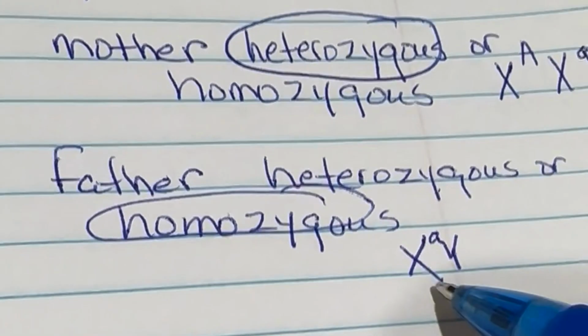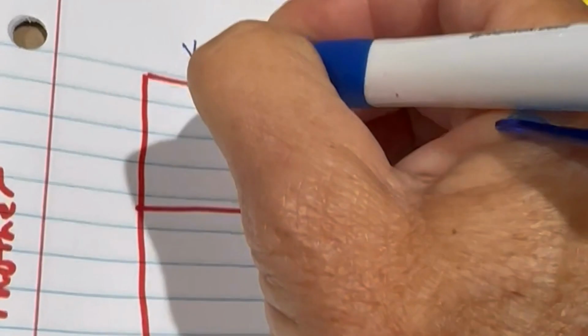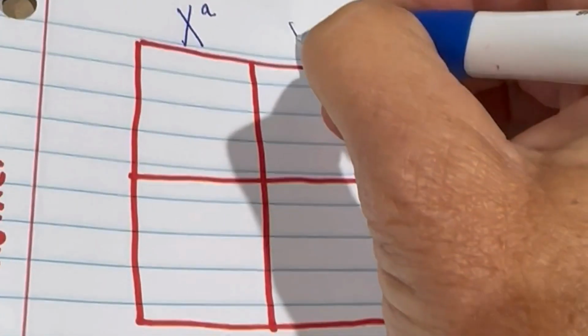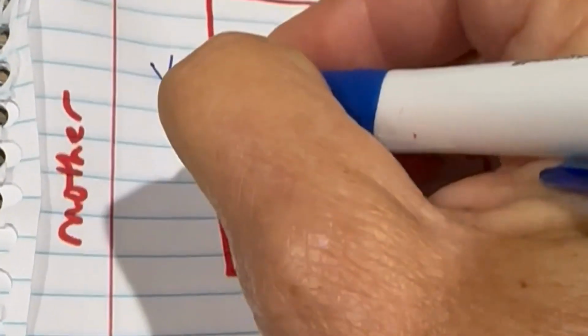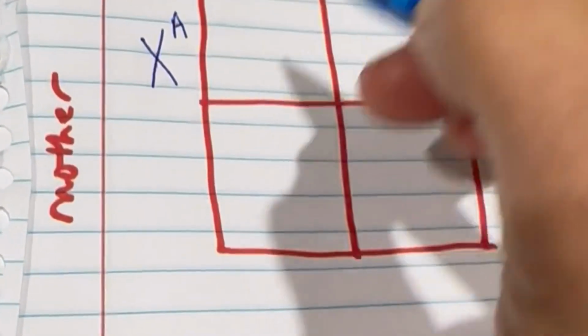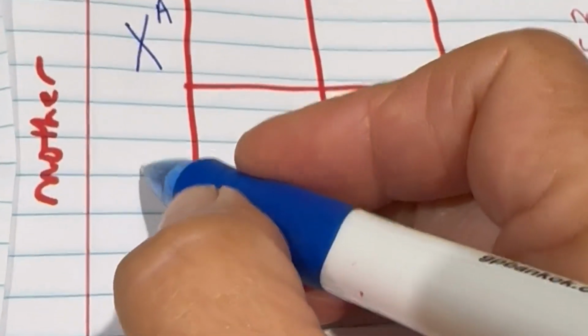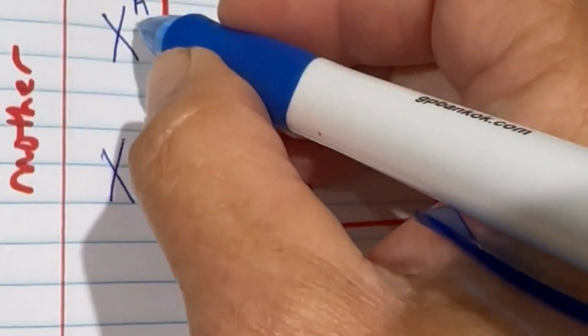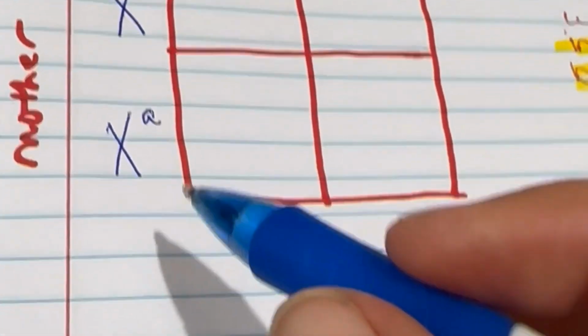We'll put the father on the top part of it. He does not have it, so that's recessive, lowercase. Nothing goes on the Y chromosome. The mother, we said, was heterozygous. And because it's a dominant disorder, if you're even just a carrier of it, then you're going to have that disease. So let's go this one across.